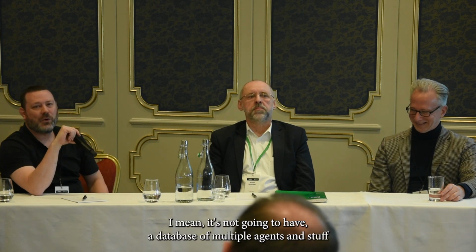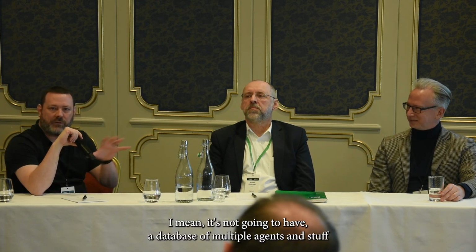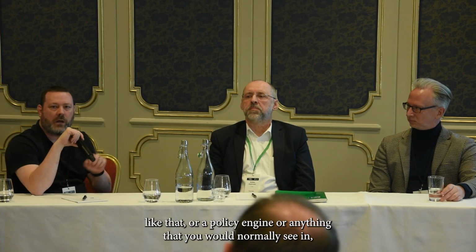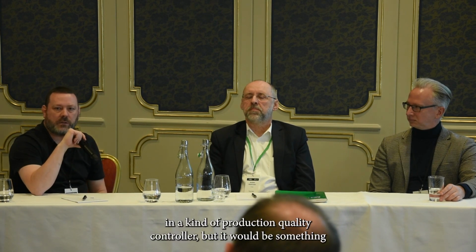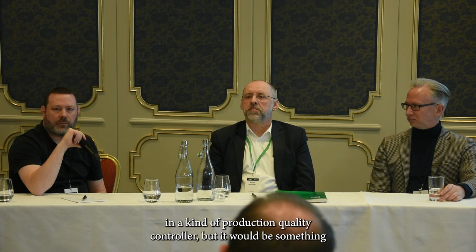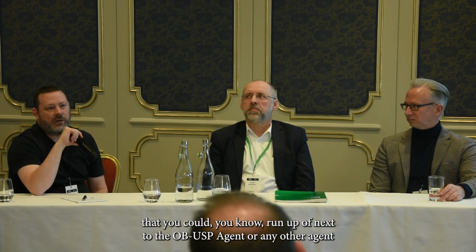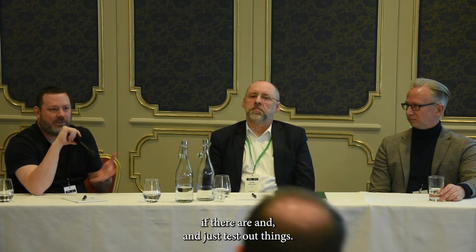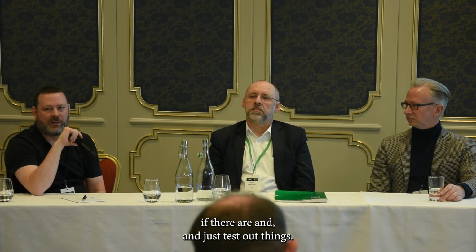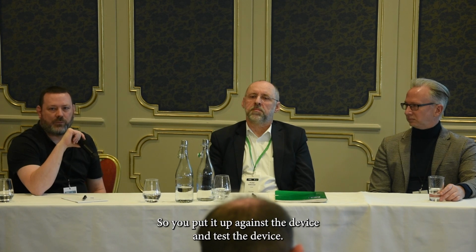It's not going to have a database of multiple agents or a policy engine or anything you would normally see in a production-quality controller. But it would be something you could run next to the OB-USP agent, or any other agent, and test out things. You would put it up against the device and test the device. Not testing like Cedar Router does.